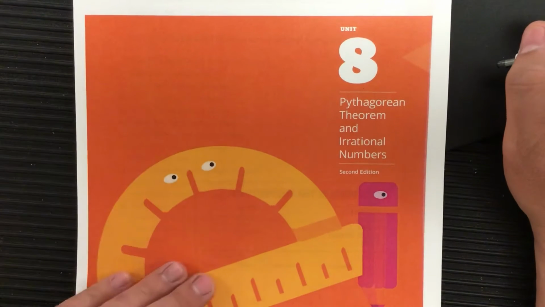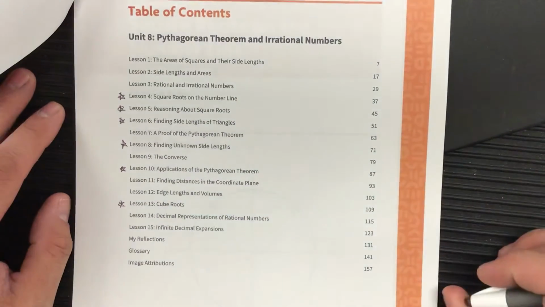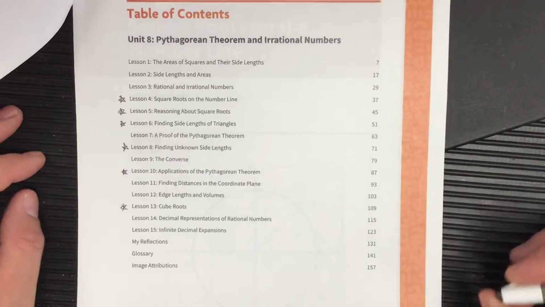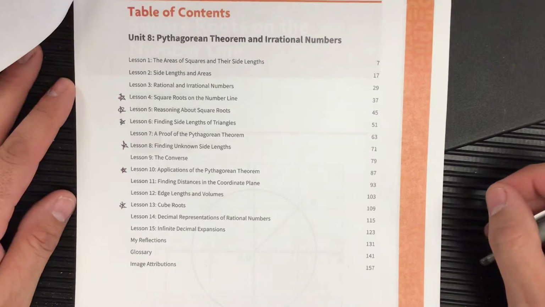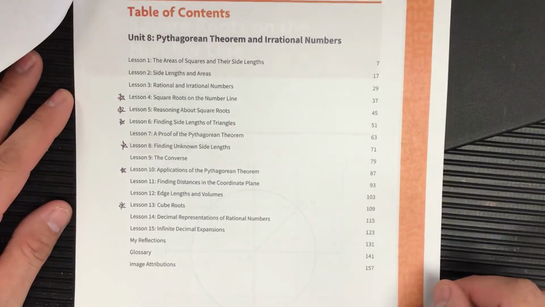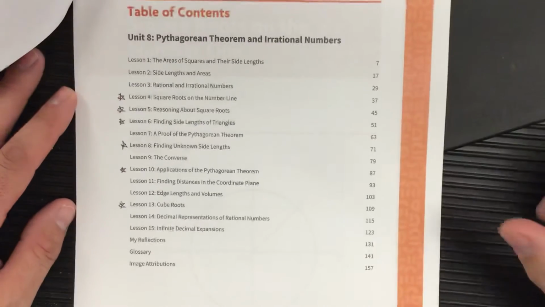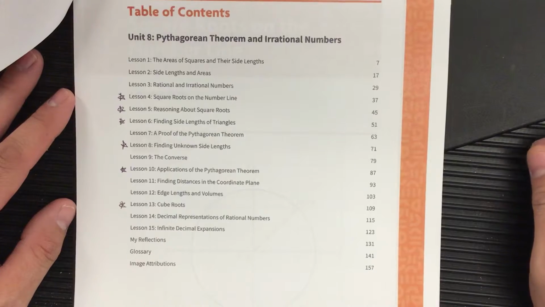To be an irrational number, it's a number that cannot be written as a fraction or a decimal that repeats or stops. Okay, so an irrational number, pi is a common irrational number. You can't write pi as a number that repeats or a number that stops. I mean, it goes on forever, right? We are estimating when we use 3.14.